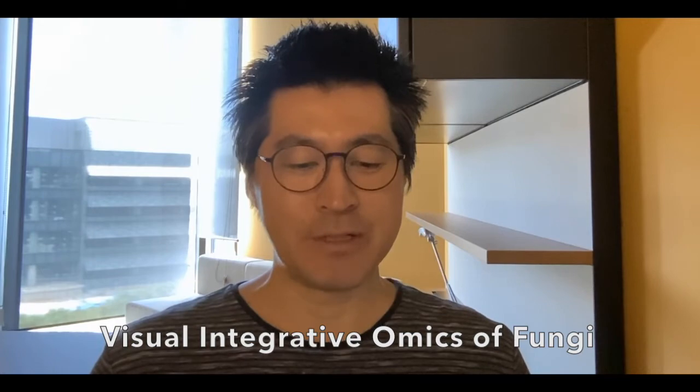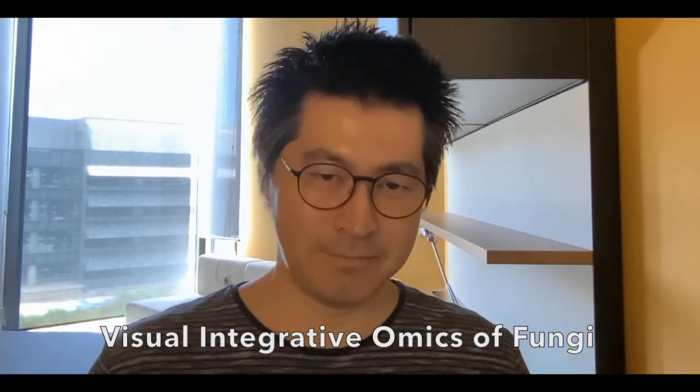Then in my later postdoc in France, I started developing visual tools or bioinformatic tools to deal with the huge amount of genomic, transcriptomic, and proteomic data. And after 7 years of trials and errors, we have established a set of visual tools for fungal omics. So today I'm going to talk about visual integrative omics of fungi.